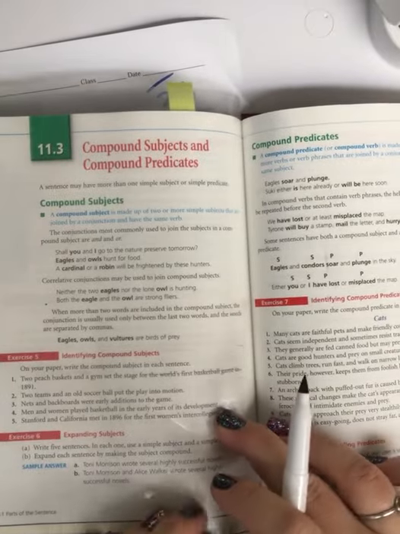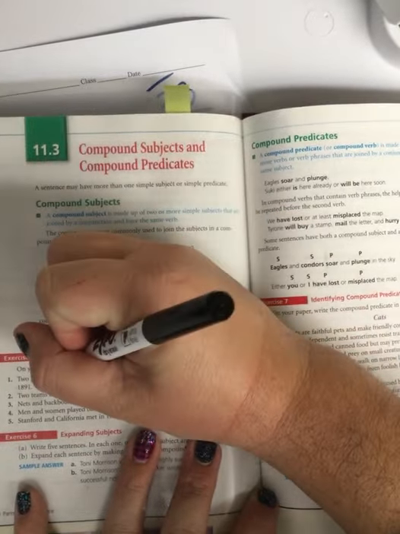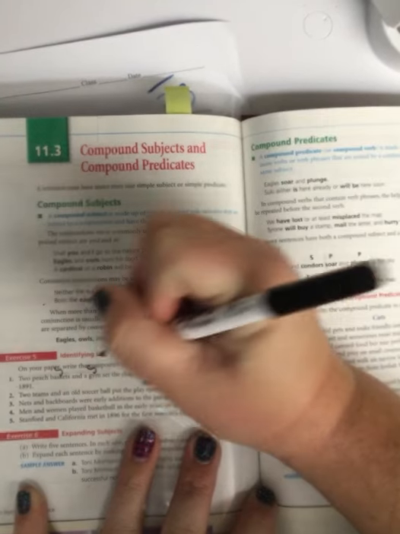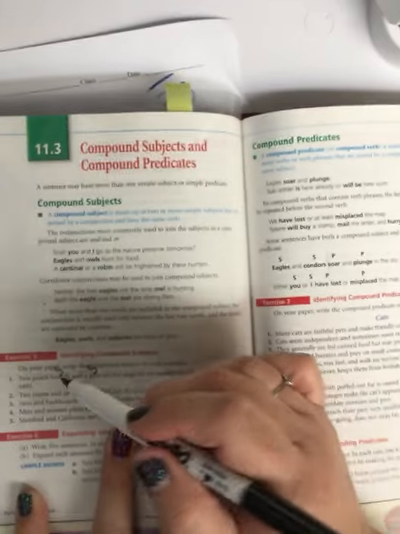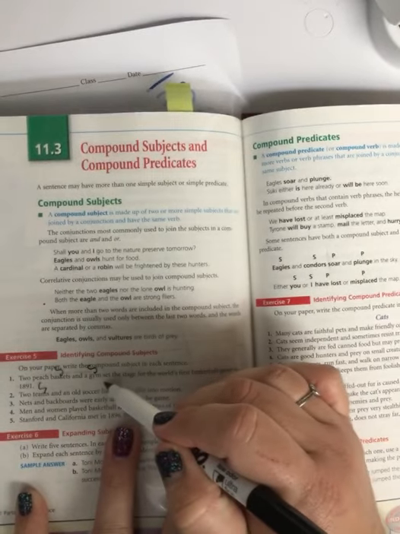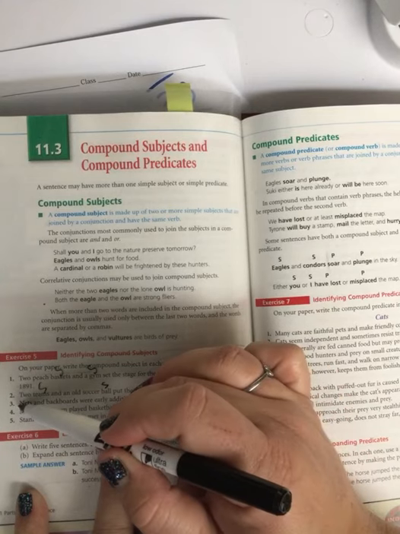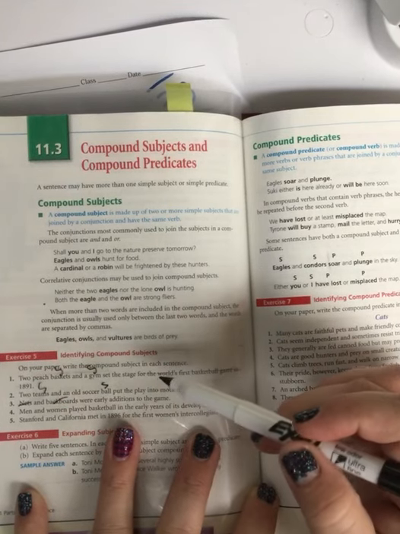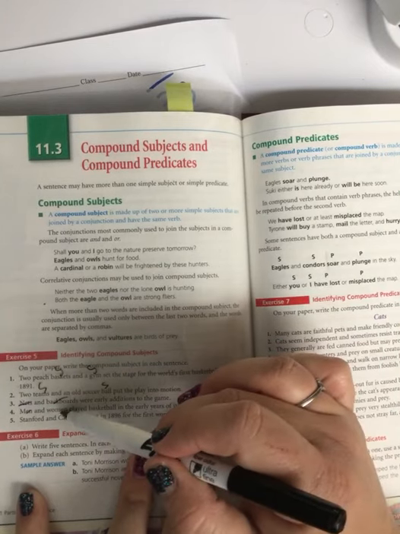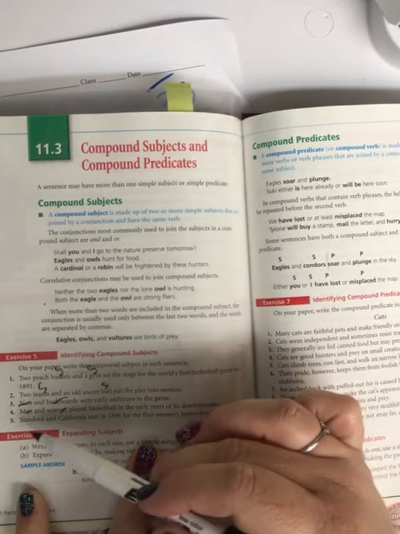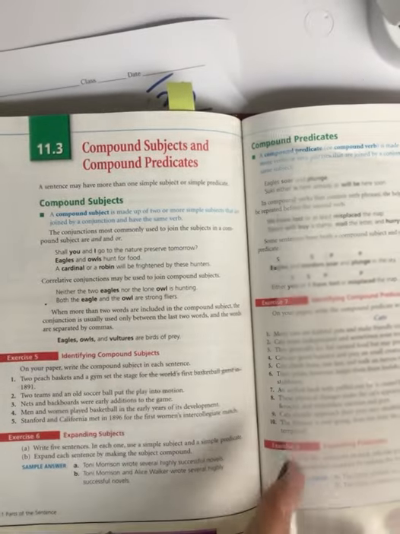Okay. Kendra, what are the subjects in number 1? Baskets and gym. Number 2, Piper. Teams and ball. Number 3, Natalie. Nets, backboards. Number 4, Alexis. Men and women. Maya, number 5. Stanford and California. Good. Okay, move over to the other page.